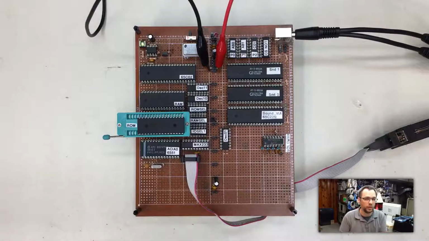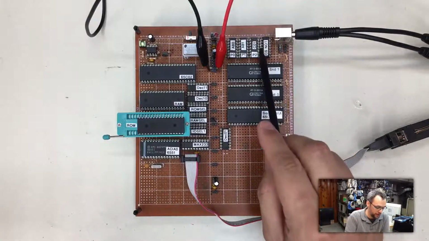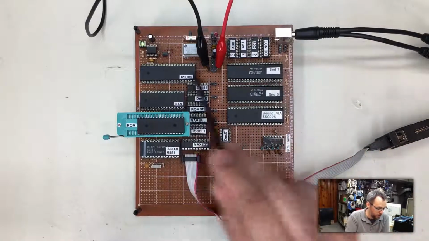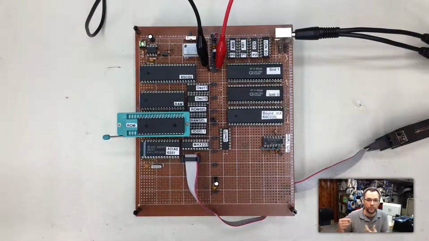It depends on the final board design. If this circuit ends up being way too far away and it's too complex to get the inversion routed back over here for whatever reason, I don't know, we'll figure that out.